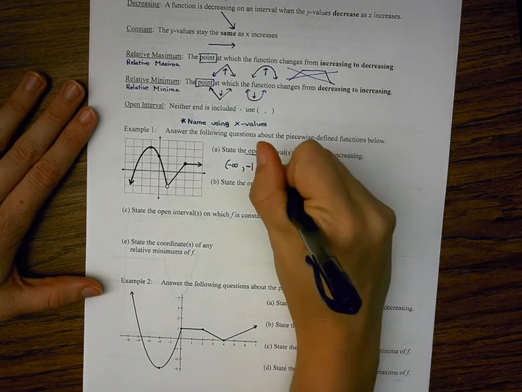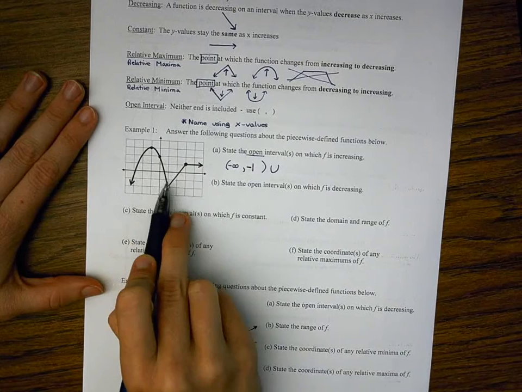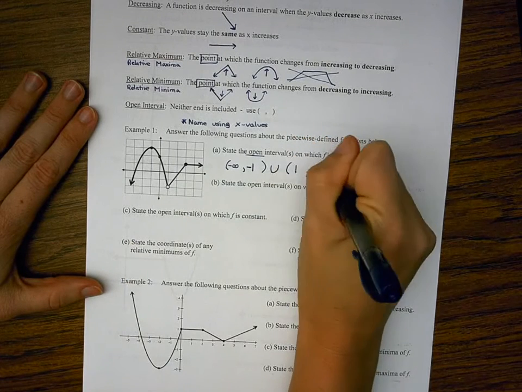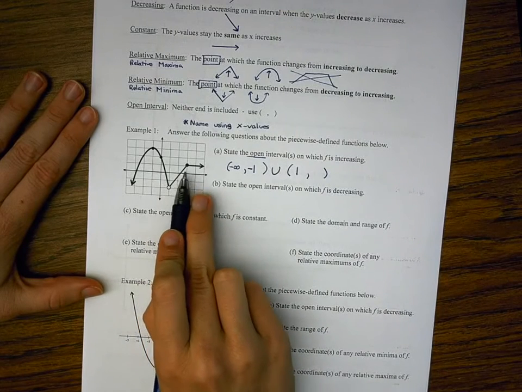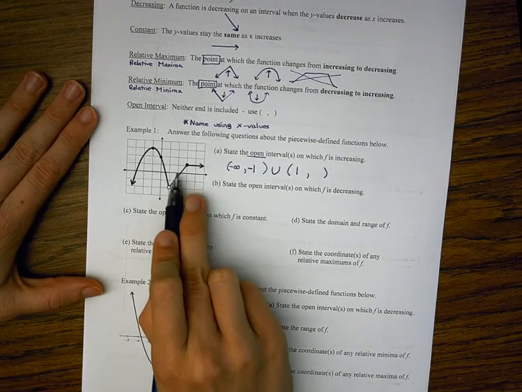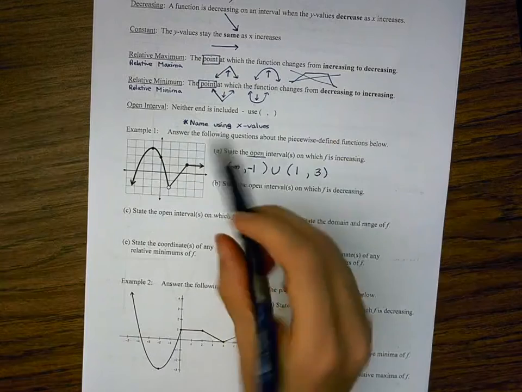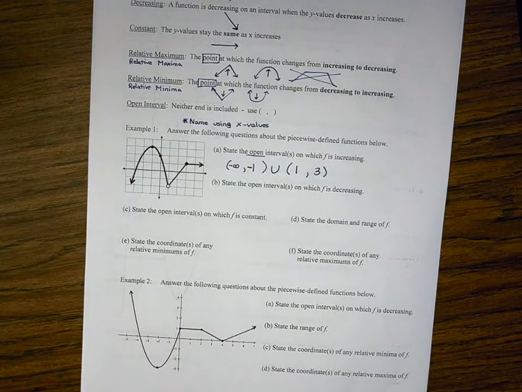Okay, my graph is going down, down, down, decreasing until x equals 1, where my graph turns around and starts going up again, up, up, up, until that point, which is at x equals 3. And again, I know there's a point at x equals 3, but remember, we're following directions, open intervals, so we don't care that there's a point.